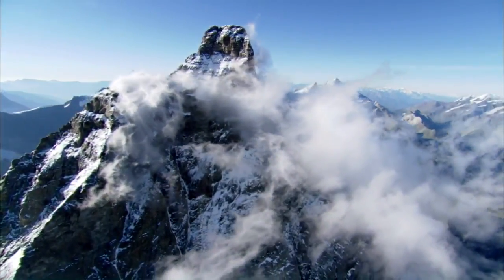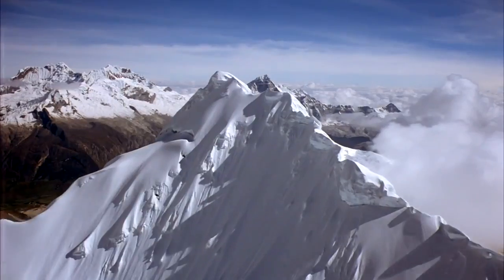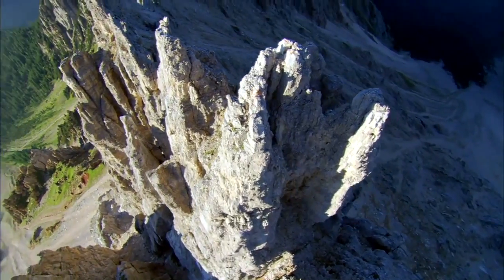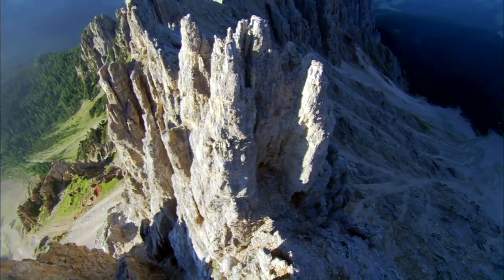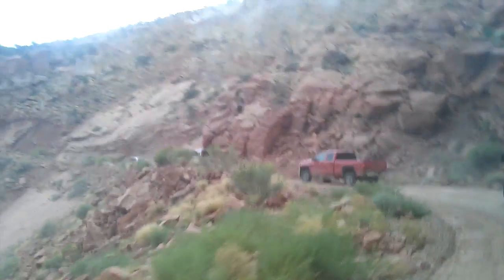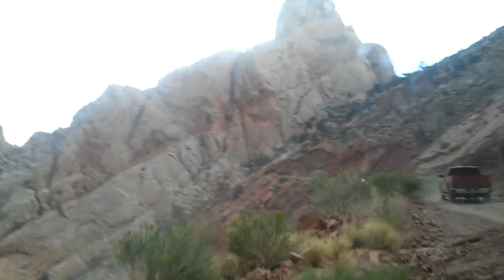Geology isn't just about sitting in a lab. It's about going places, seeing things, doing stuff that no one else has. Geologists take home rock samples from their adventures all the time. But how do you know what kind of rock you actually have?